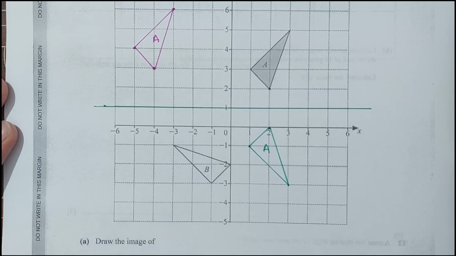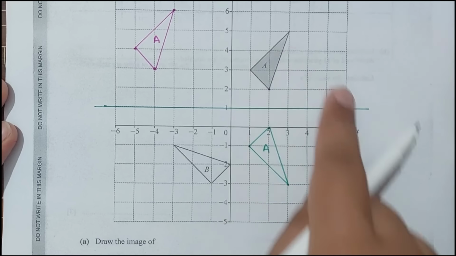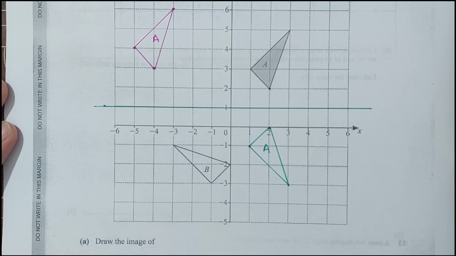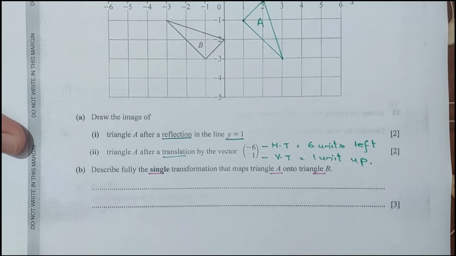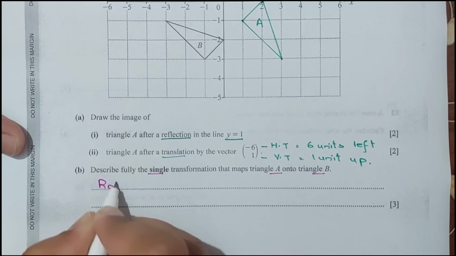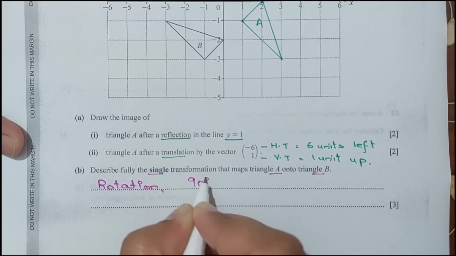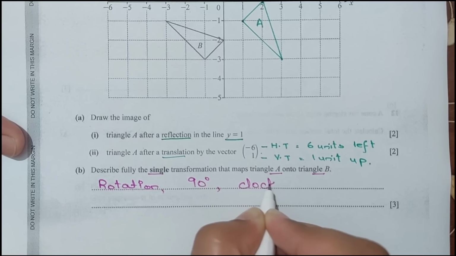You have to check the center of rotation, and the orientation is 90-degree. Yeah, it is a rotation 90-degree clockwise, and let's find out the center of rotation. So let me write this down first. This is a rotation 90-degree clockwise.